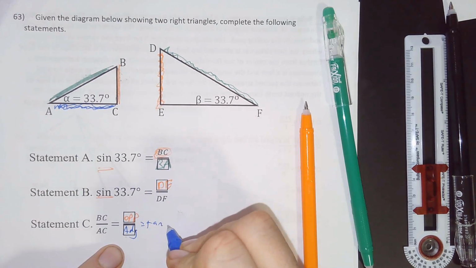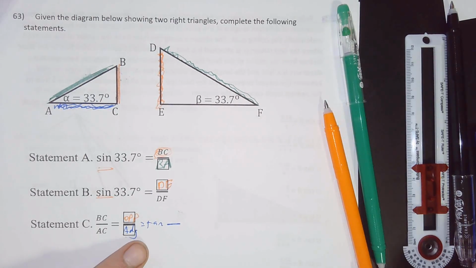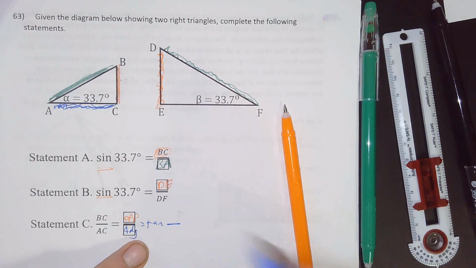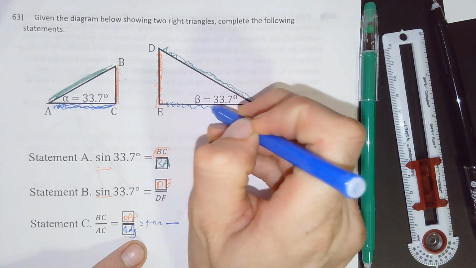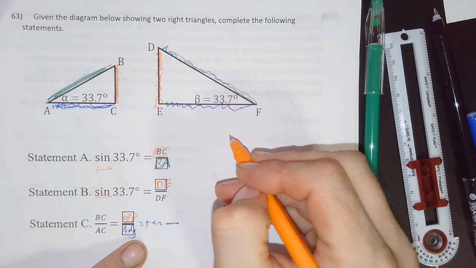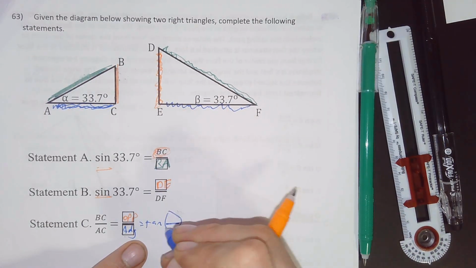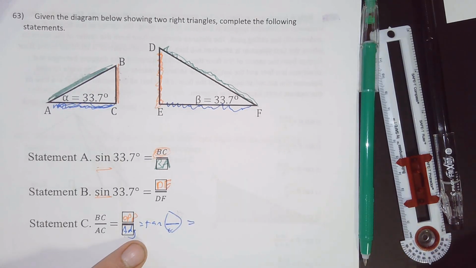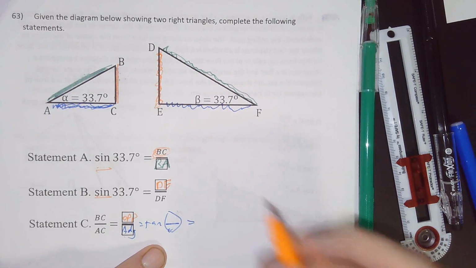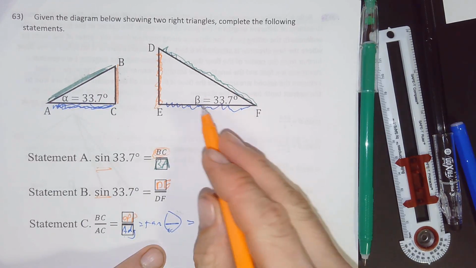And if you're comparing it to the other triangle, then it would be able to say tangent of theta, which in this case would be theta being 33.7, because it's the only angle we're dealing with here.